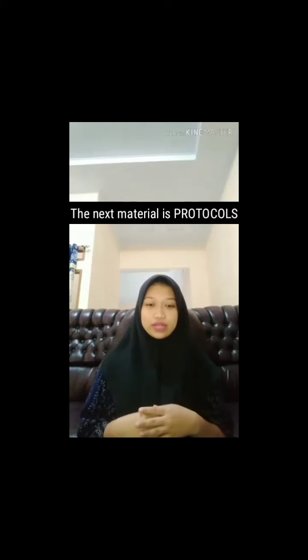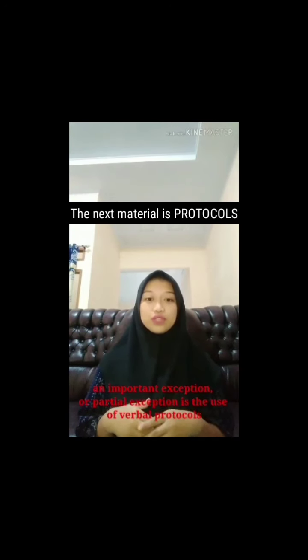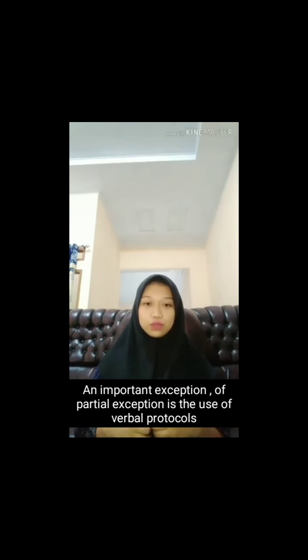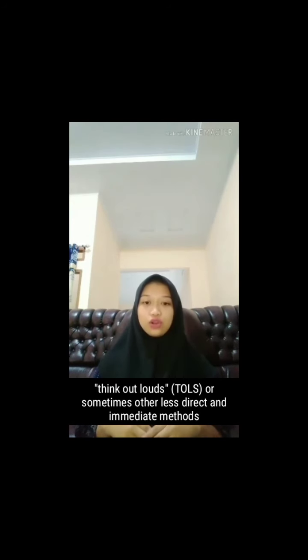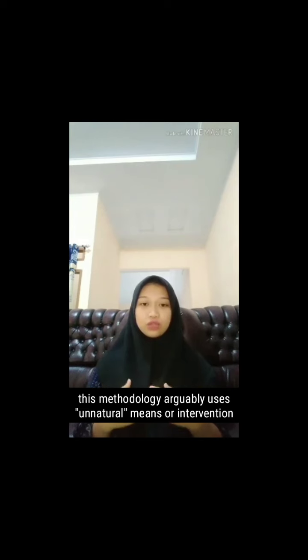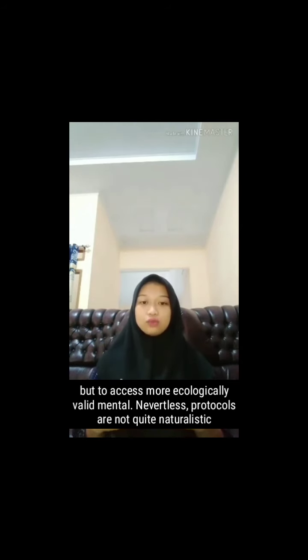The next material is protocols. An important exception or partial exception is the use of verbal protocols. Think out loud, or sometimes other less direct and immediate methods, to investigate reading processes and strategies of individuals. This methodology arguably uses unnatural means or interventions, but to access more ecologically valid mental processes. Nevertheless, protocols are not quite naturalistic.